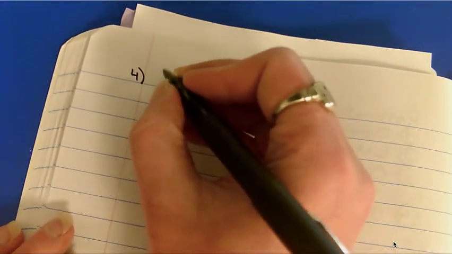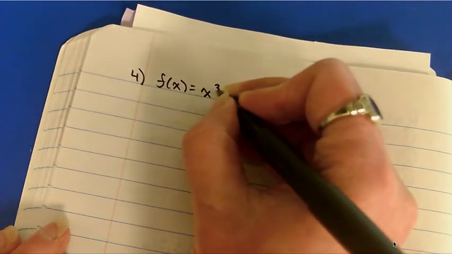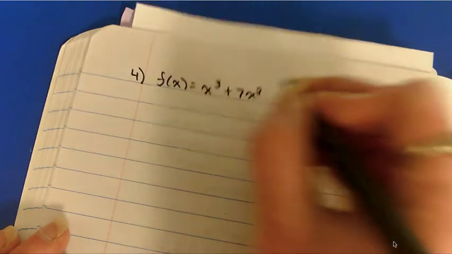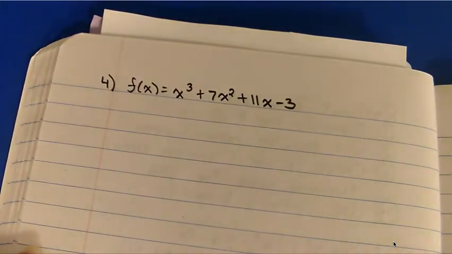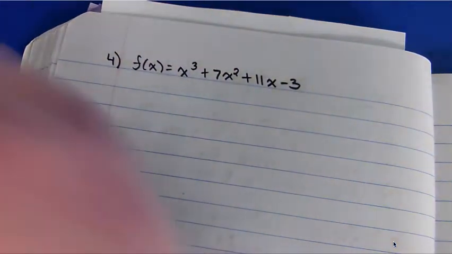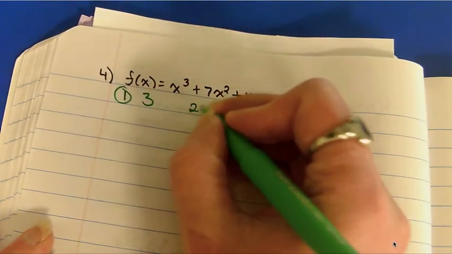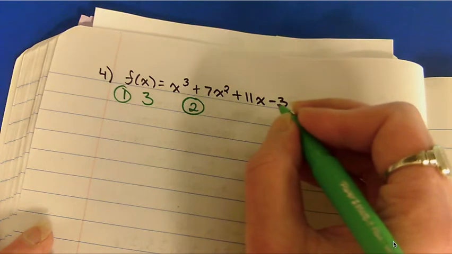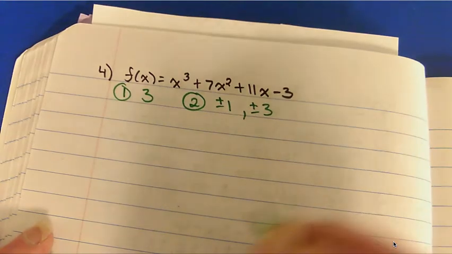Next example. Okay, so the number of zeros is going to be 3, and my possibles are going to be the factors of 3 and the factors of 1, so 1 and 3.